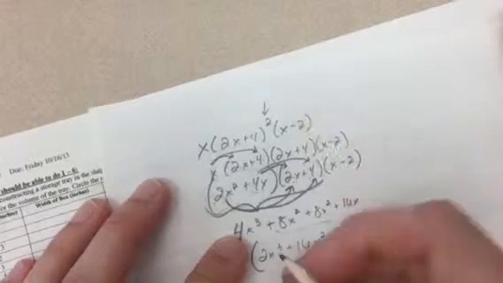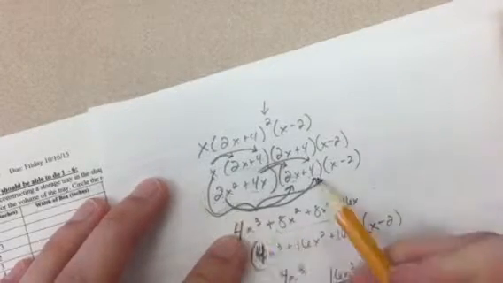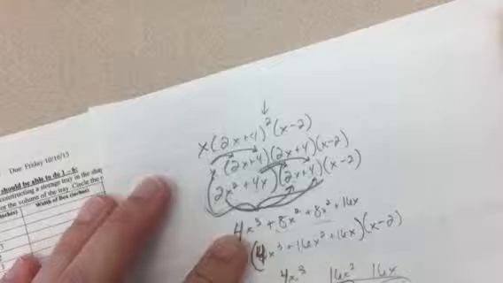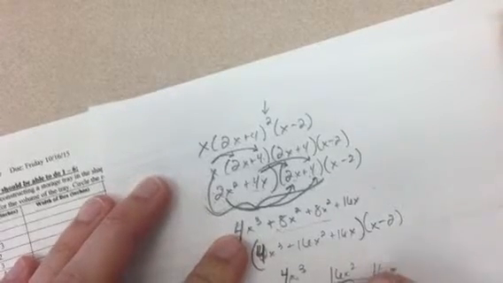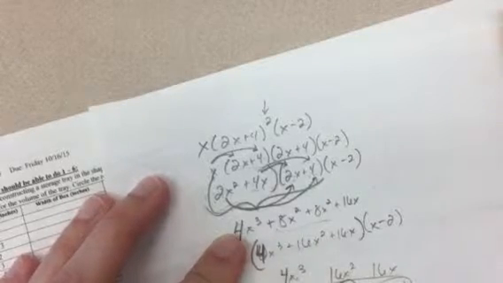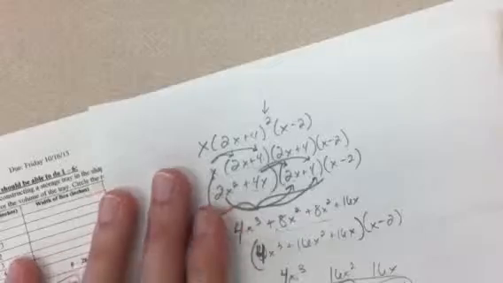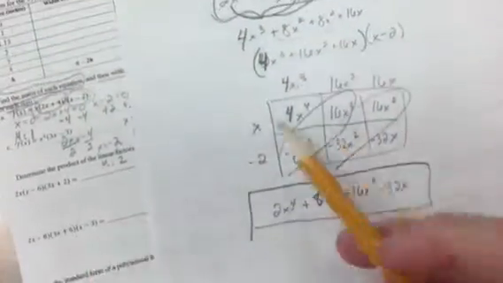So if that's my only mistake, that would change this, right? Then that would mean this would be 4x to the 4th, and this would be negative 8x to the 3rd. And that would make these two positive 8.